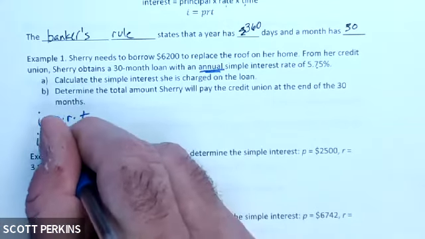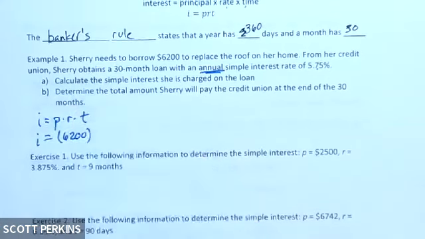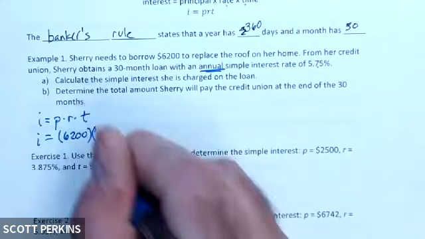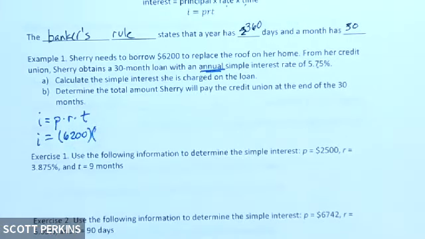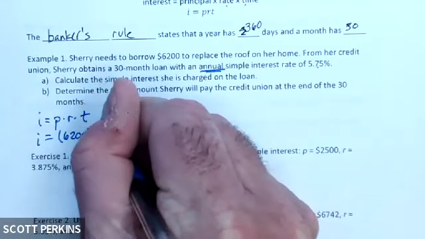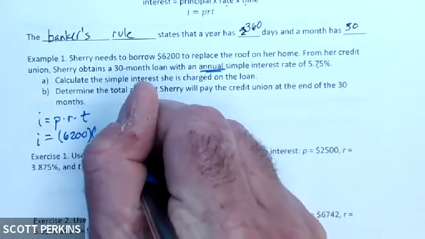So Sherry is going to borrow $6,200. That's the principal. The rate is 5.75%. So now we're going to draw back on our knowledge from the last section. What is 5.75% as a decimal? Don't forget to move that decimal 2 places to the left.